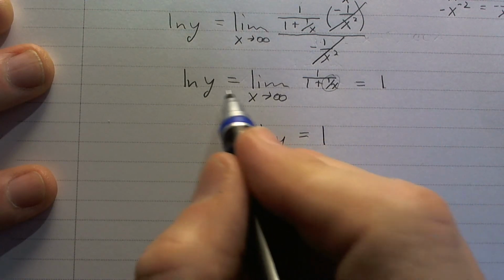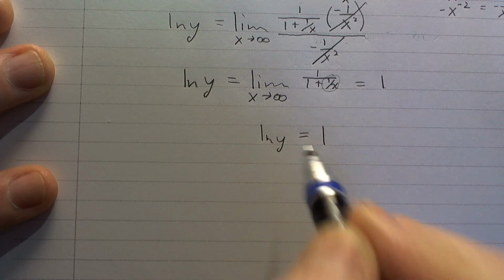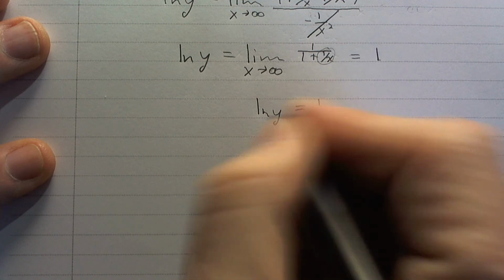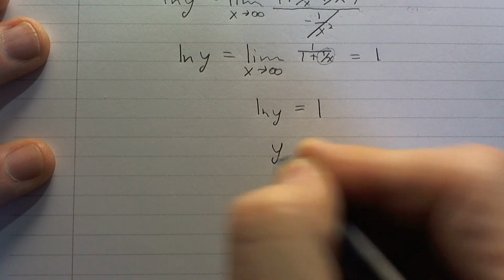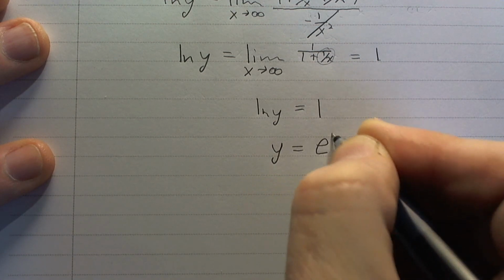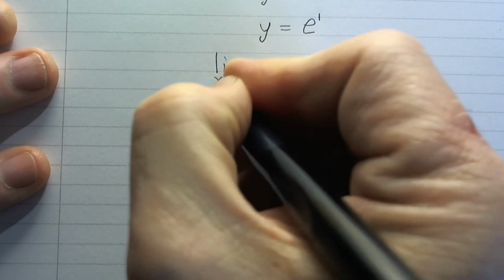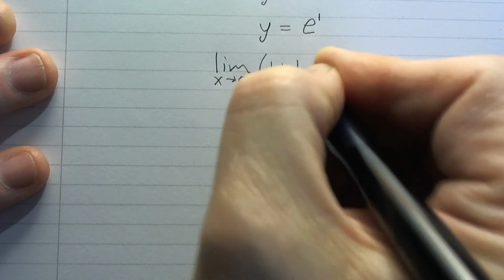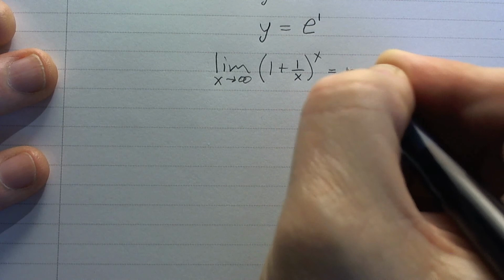But no, we want the log. This is the limit of the log y. We want the limit of y. So what I need to do is I need to exponentiate. I need to apply base e to both sides, and we get y equals e to the first. So in other words, remember y was equal to this limit. So we have this limit is equal to e.